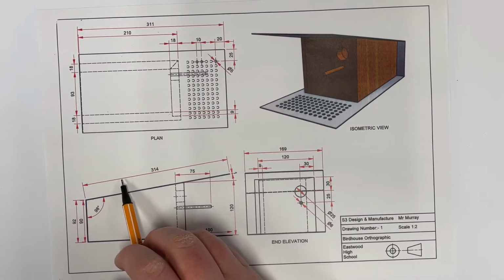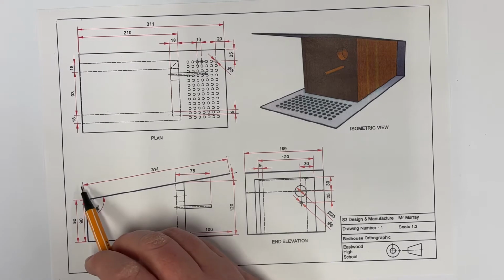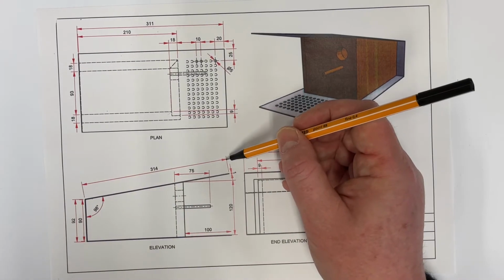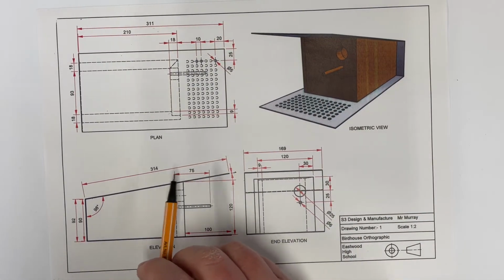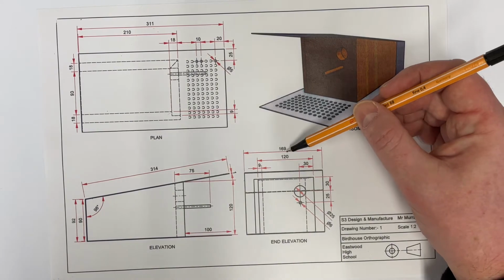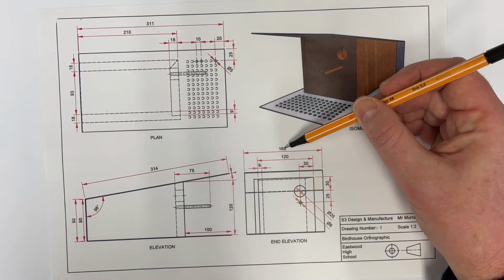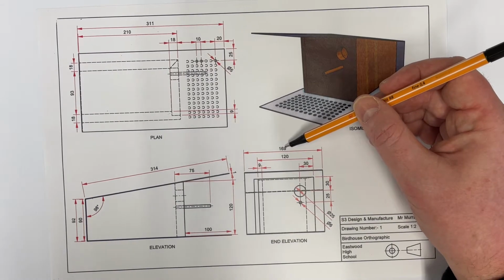We have the dimension line itself, which must touch the leader lines and have short, sharp, filled-in arrowheads. The dimension itself, if it's horizontal, must appear above the dimension line and in the center, always in millimeters, so you don't need to put mm in.